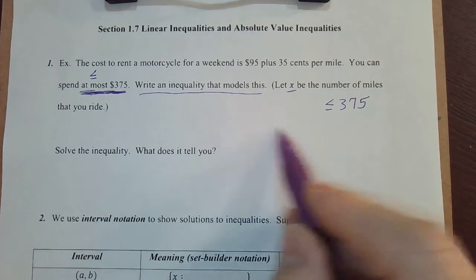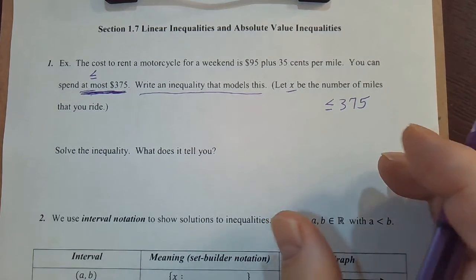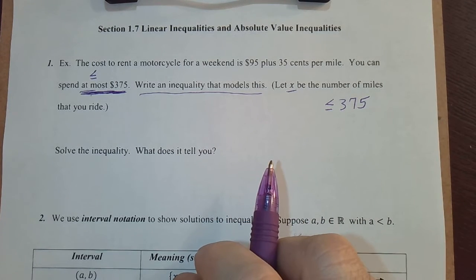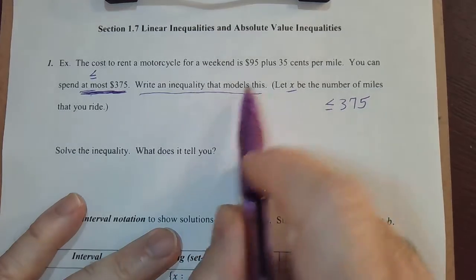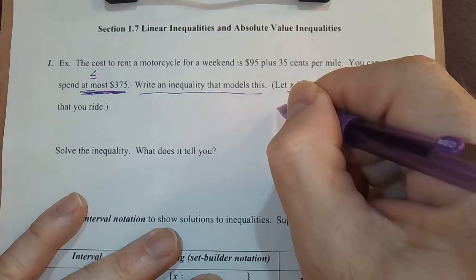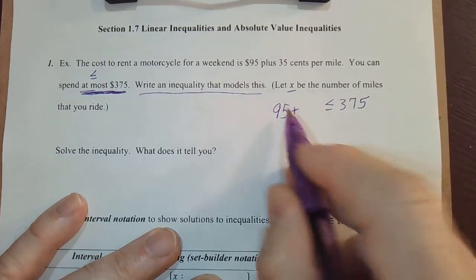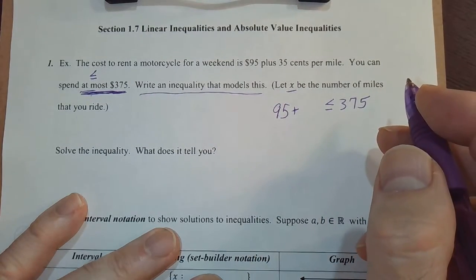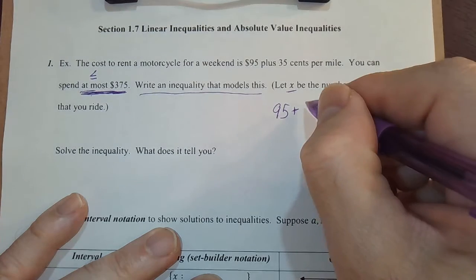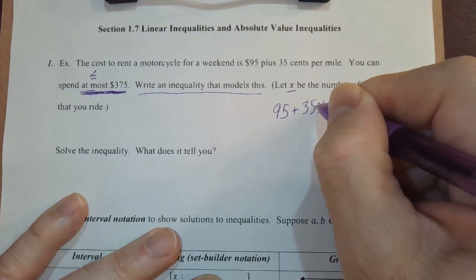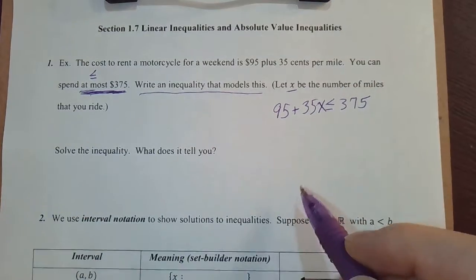What we need on the left-hand side is an expression for how much money you're going to spend renting this and riding this motorcycle. So, it's going to be $95 plus 35 cents for every mile that you ride the motorcycle. I wrote 35x, is that correct?